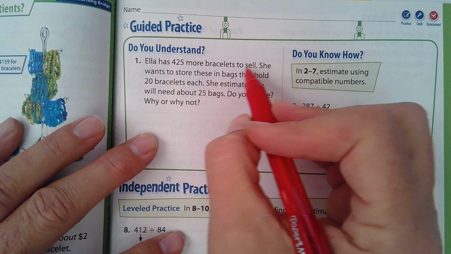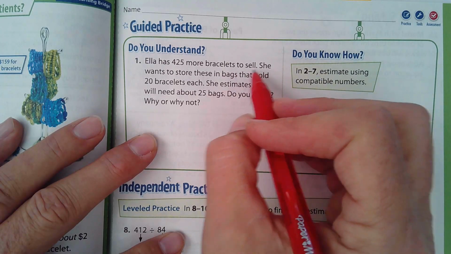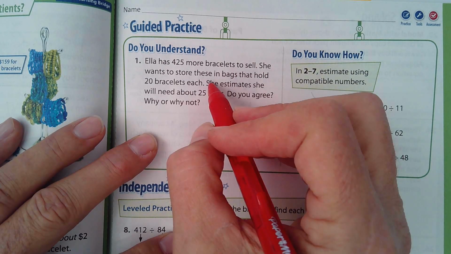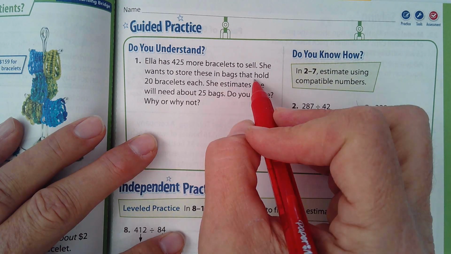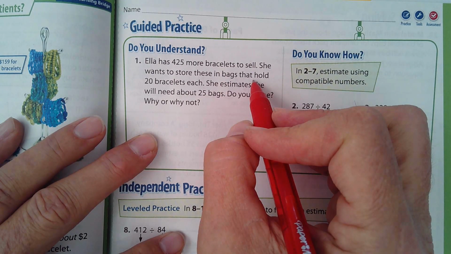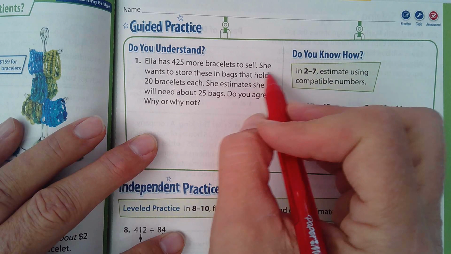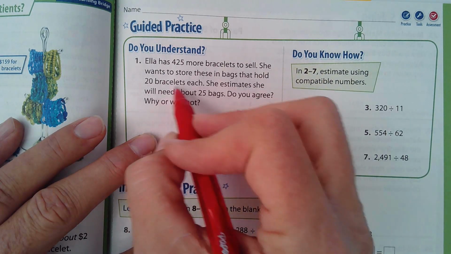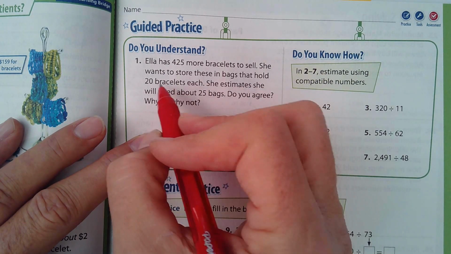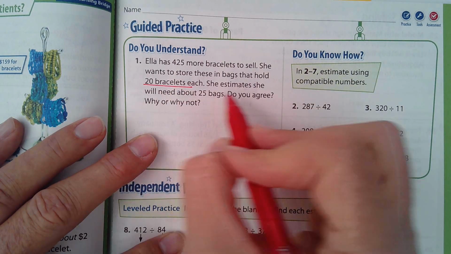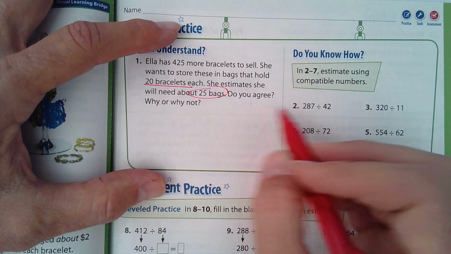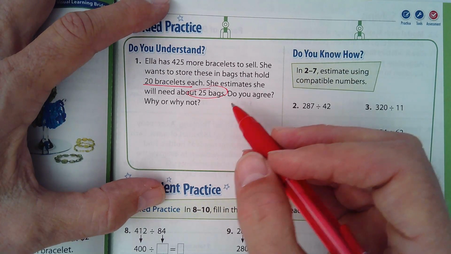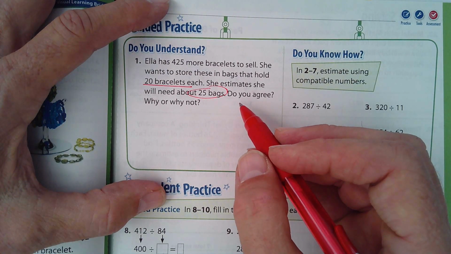So it says here, Ella has 425 more bracelets to sell. She wants to store them in bags, and in each bag she wants to hold 20 bracelets, looks like. She estimates that she'll need about 25 bags. Do you agree? Why or why not? Let's do some estimating here.